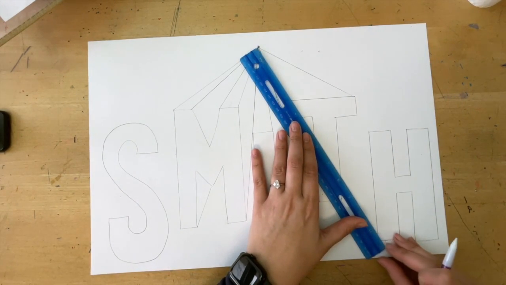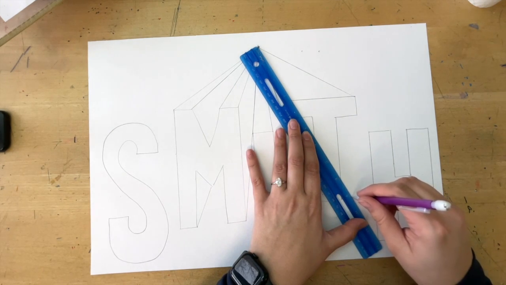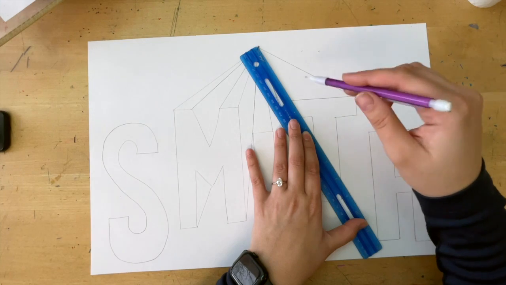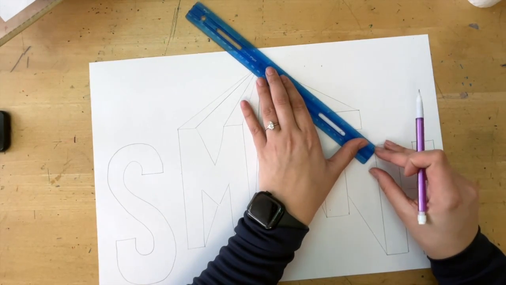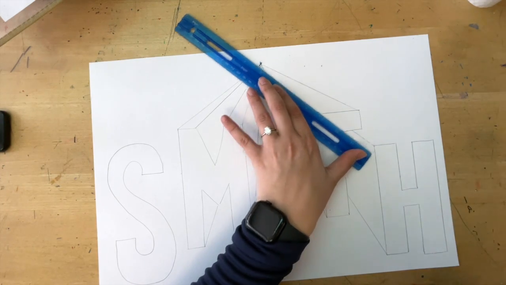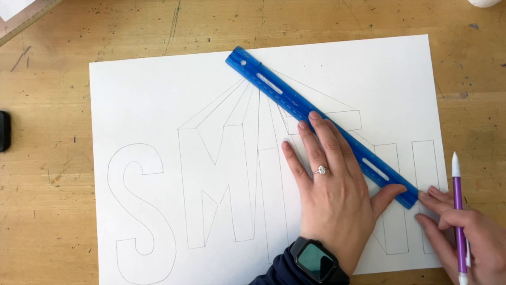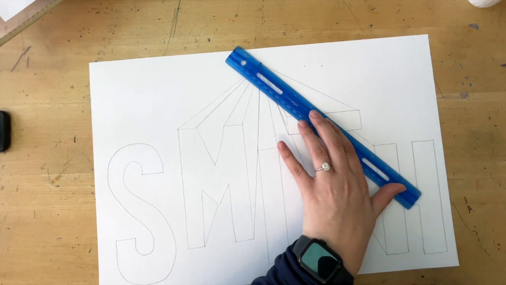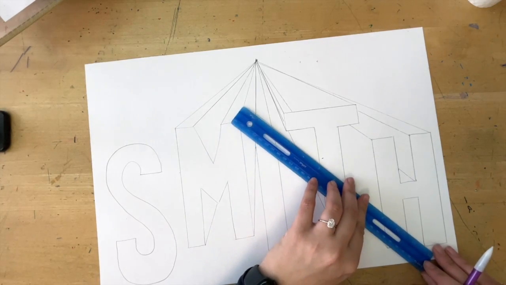I'm going to my H. Picking it up so it doesn't cross the T and just drawing the rest. Picking it up because it's behind the T. This one I will need. And then I'm going to pick it up. And then I'll need this one down here.